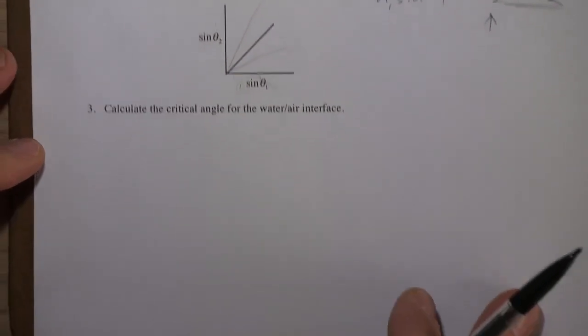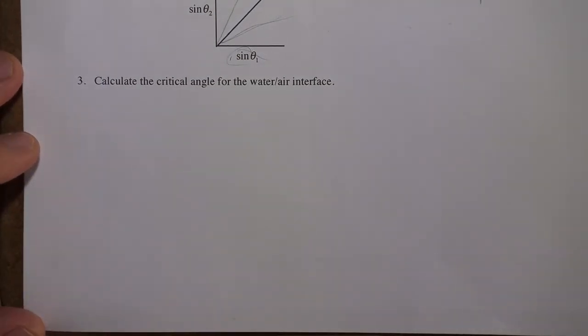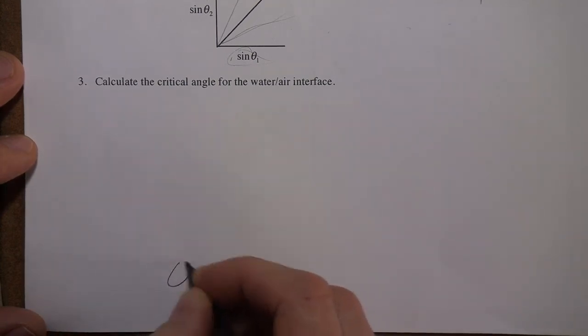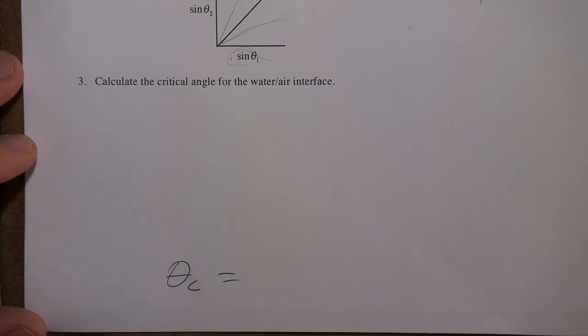The last question, you just calculate the critical angle for the water-air interface. So if you're not sure how to do this, go back to the video lesson on critical angle and see how that's done, and then go ahead and calculate, and in the end you'll have theta critical over here, some answer. So go ahead and calculate that now.